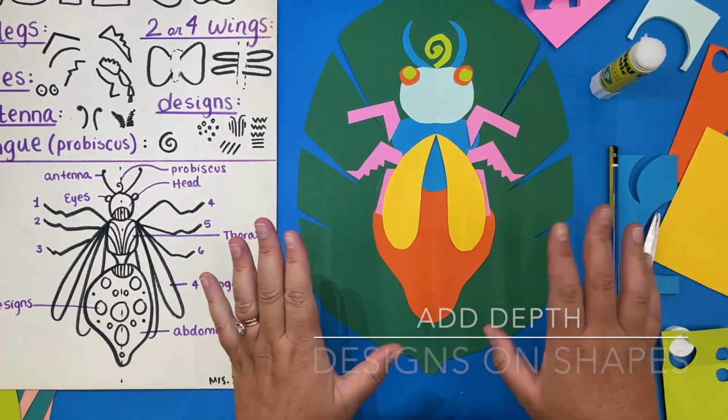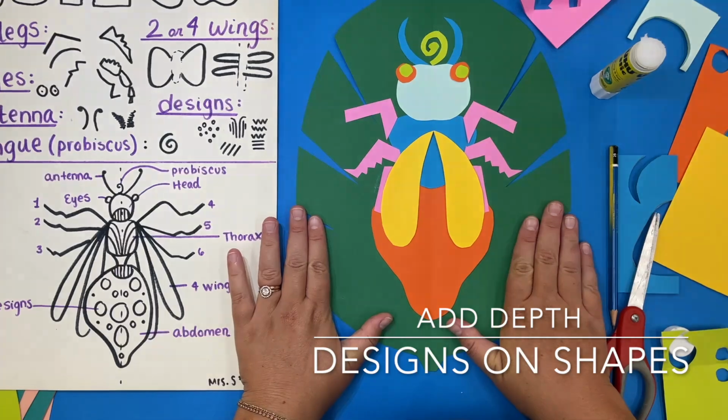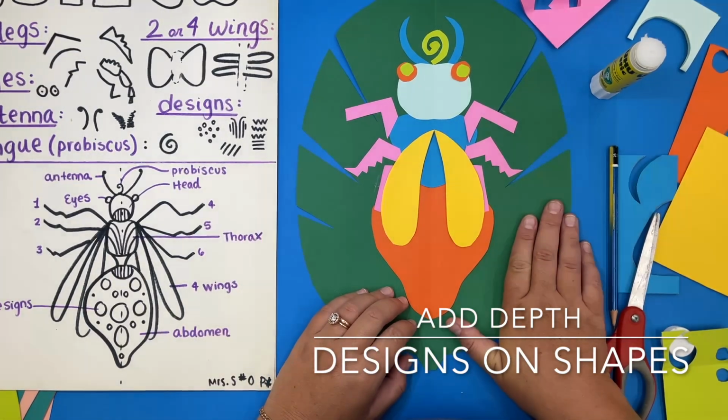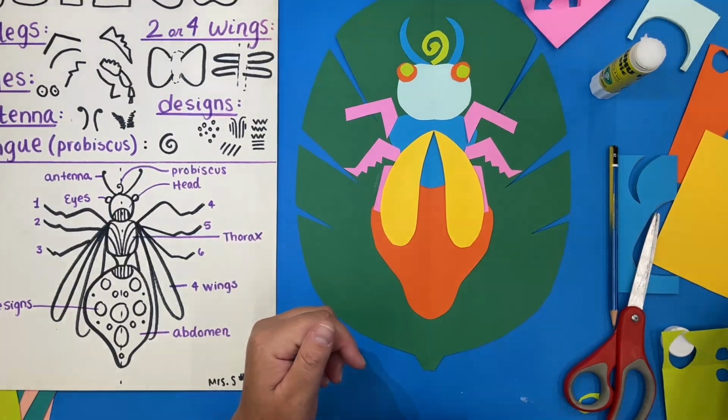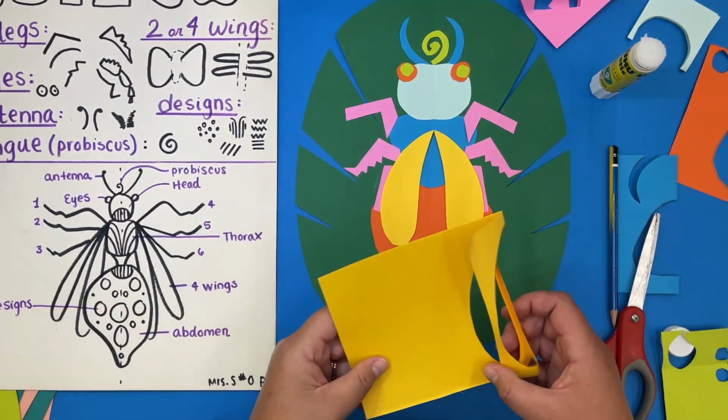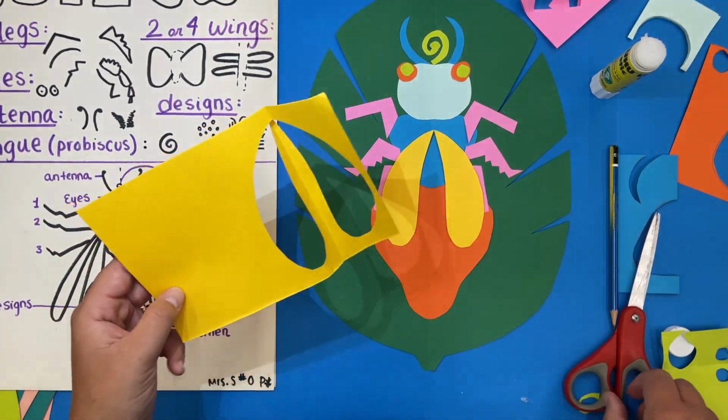Finally, to add depth to our work, it would be incredible for you to add some designs to your insect. Many different insects have different types of patterns on their shell's exoskeleton.